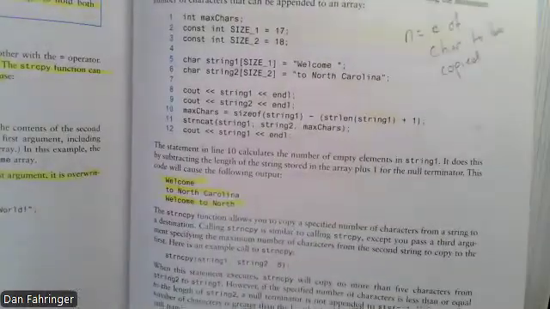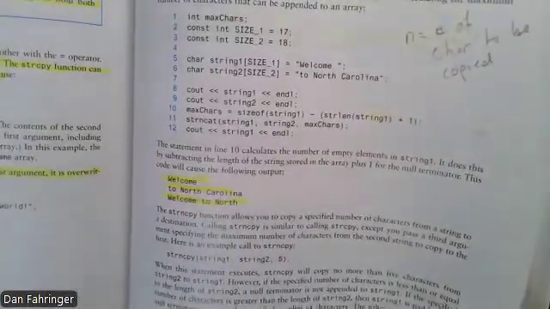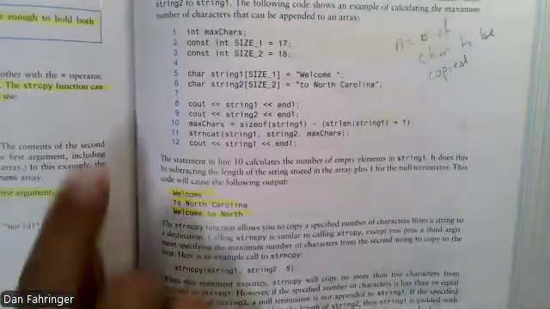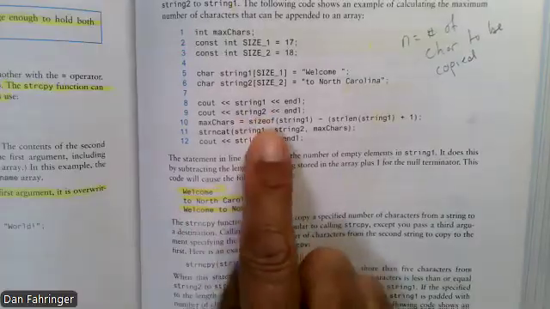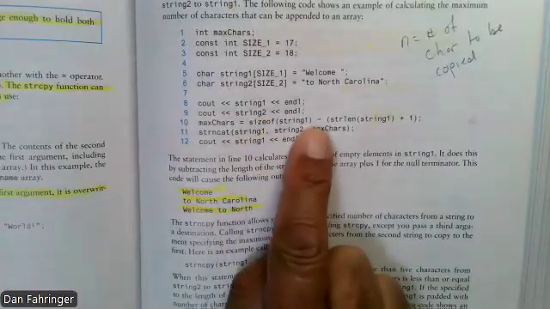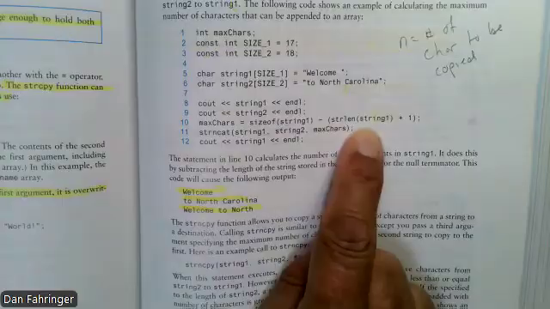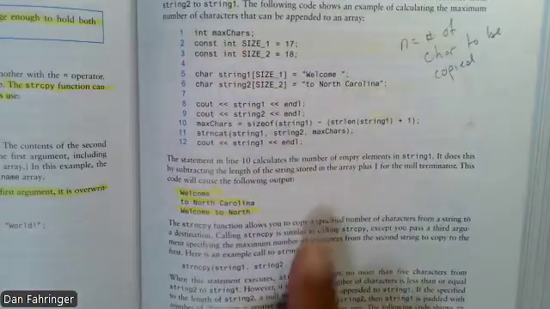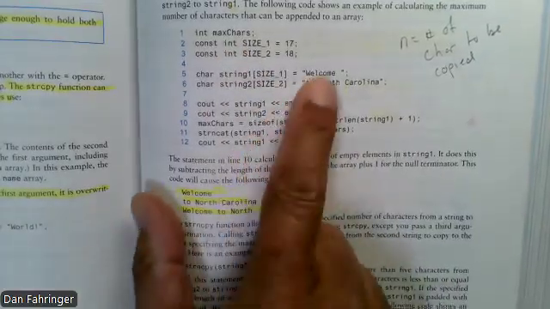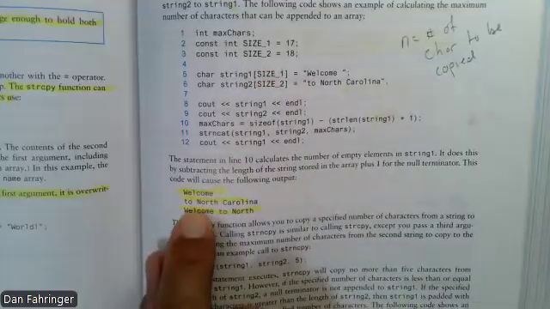So the second part of last week or the beginning of this week's video would have been working with these functions to go along with C string. Here's a way to check to make sure I don't have any problems. This was a nice little block of code. The first one, welcome to North Carolina.